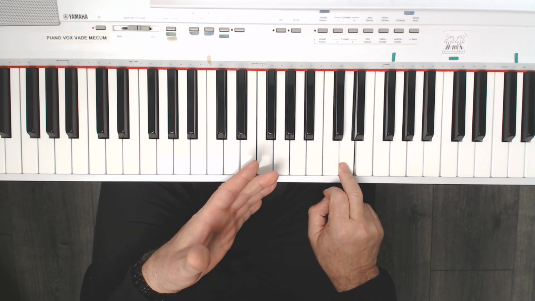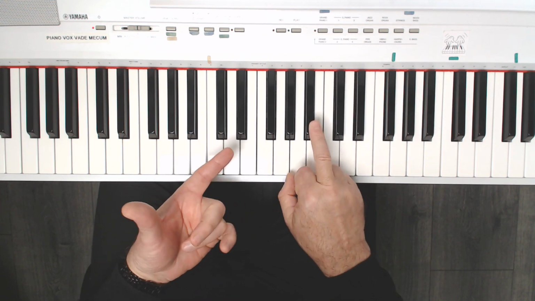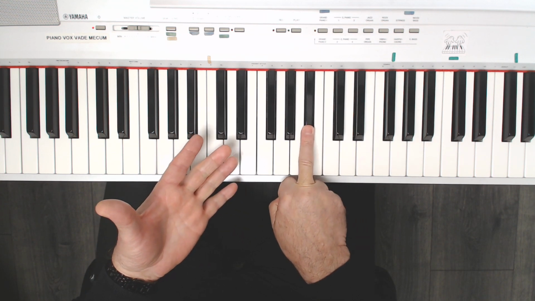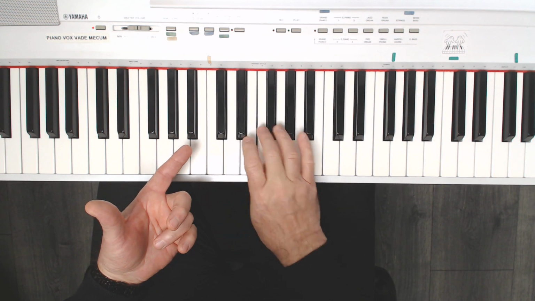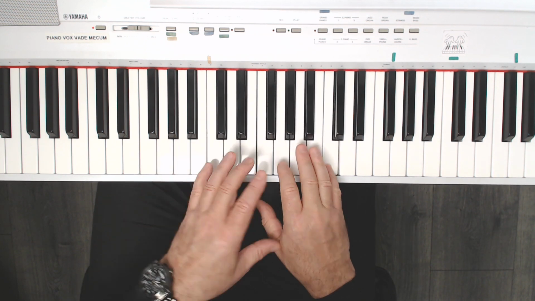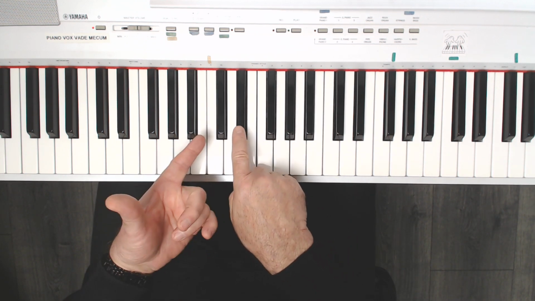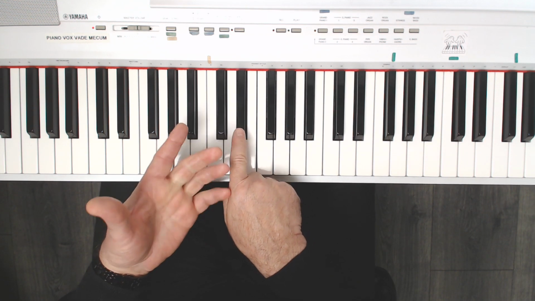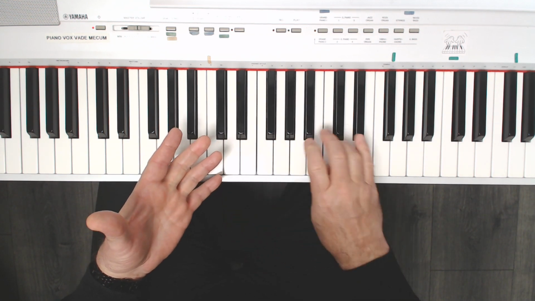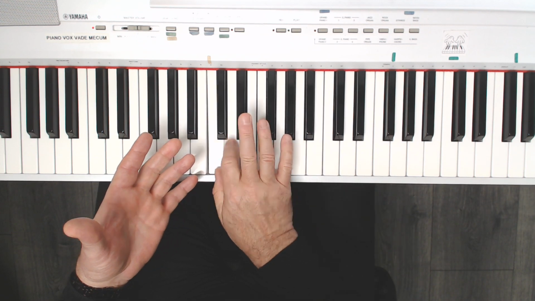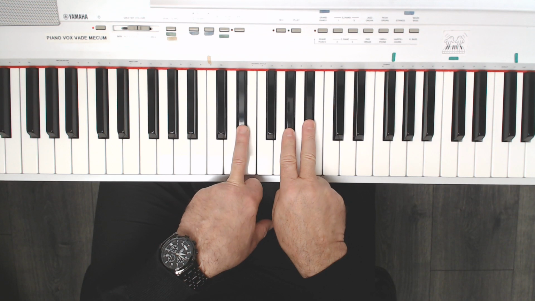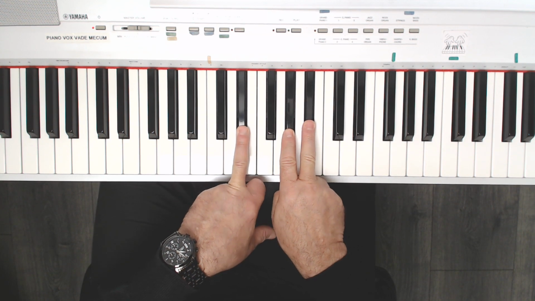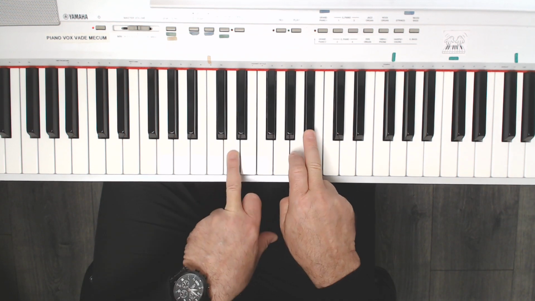You see on the key signature we have only one alteration. But in C minor, have a look: 1, 2, 3, 4, 5, 6, major 7, root. C minor is the relative minor of E flat major. So we have three alterations on the key signature, and it will be easier to have only one in D minor.